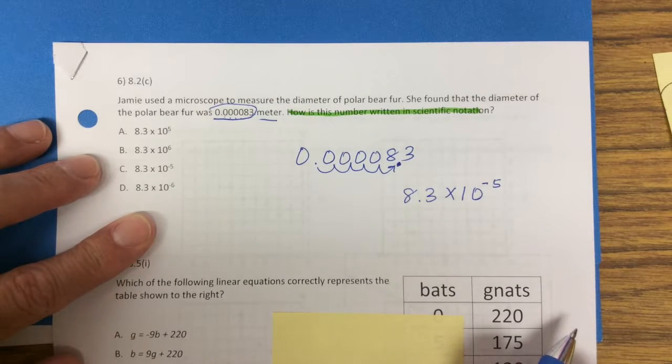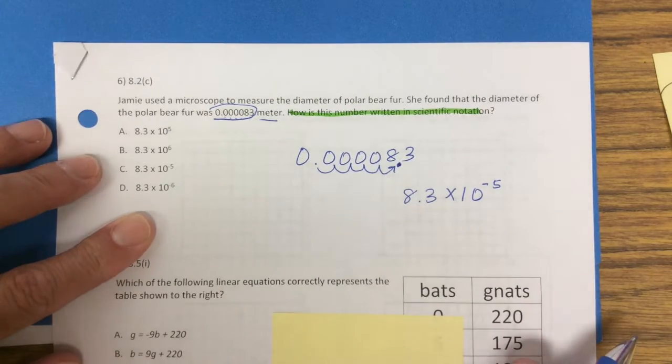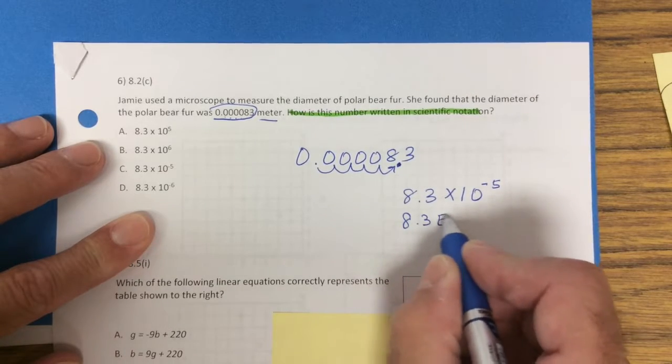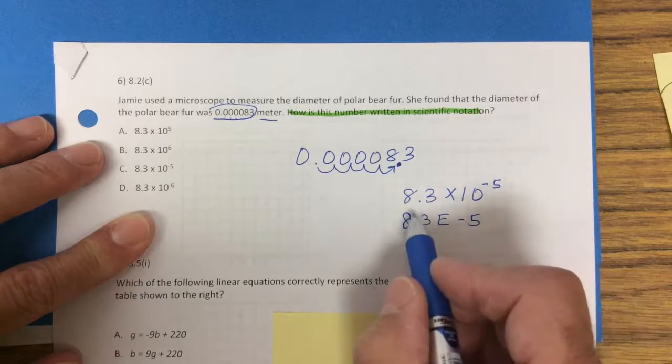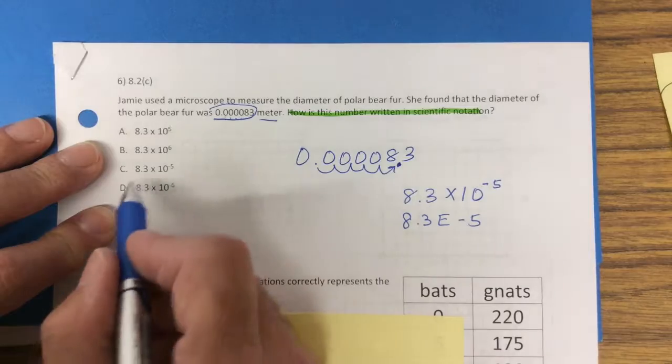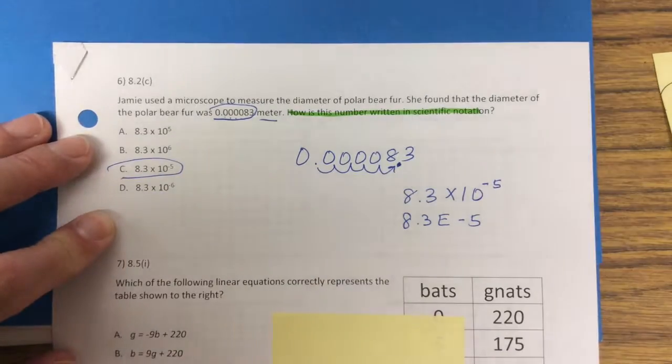Now you could do this with your calculator in scientific mode. On your calculator it would have said 8.3 e negative 5. So you could have done this with your calculator. The problem with doing it with your calculator is you have to remember to get back out of scientific mode. But the correct answer was C as in Charlie.